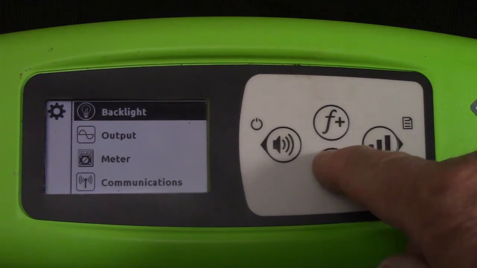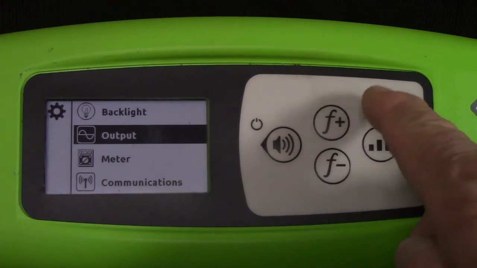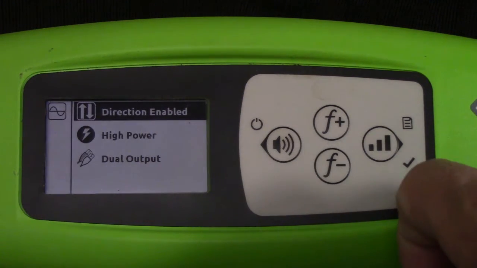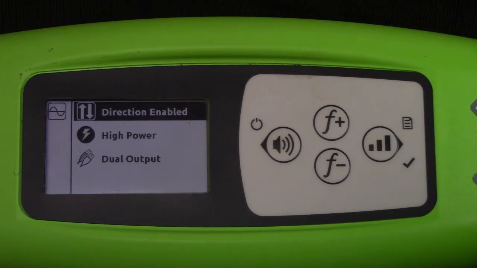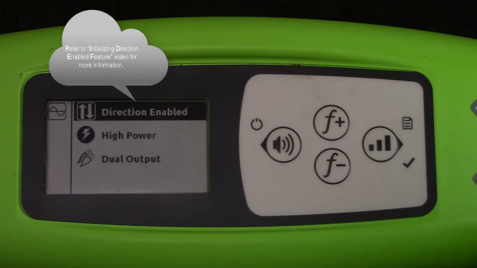Our next selection is our output. Both the standard and the advanced units have direction enabled capabilities.